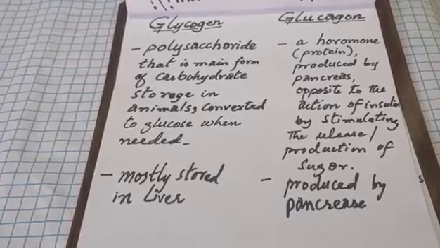It works against, or opposite to, insulin, because the pancreas releases insulin when we are high in sugar. But when we are low in sugar, the same gland, the pancreas, releases glucagon, which will stimulate the release of glucose.